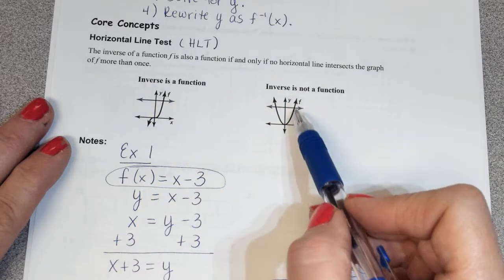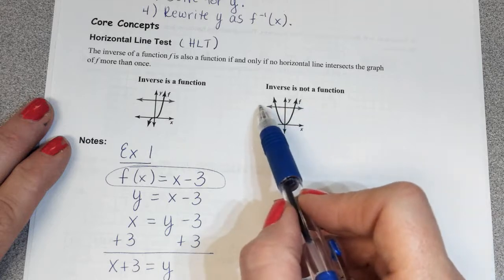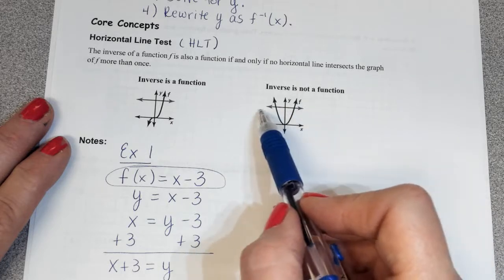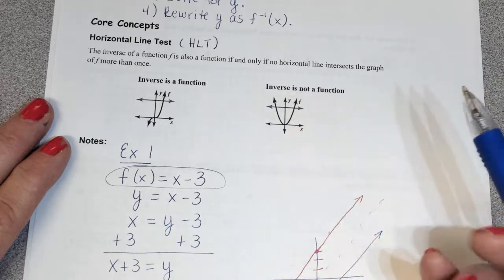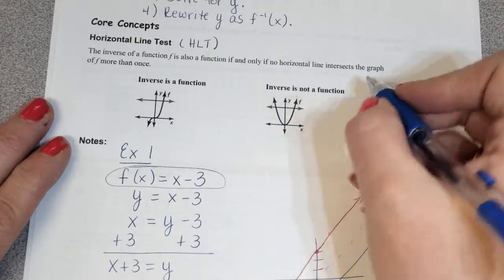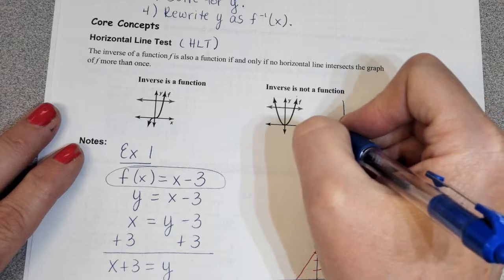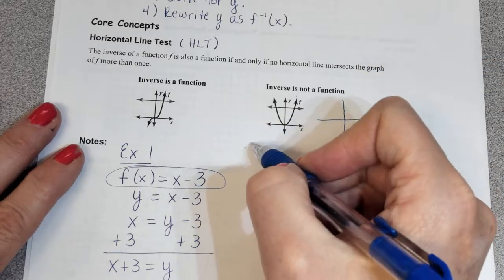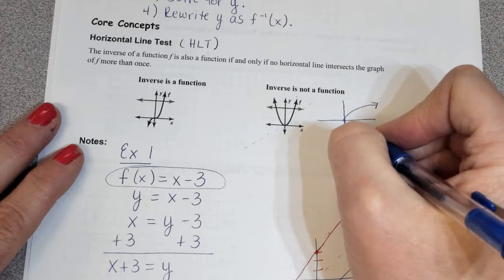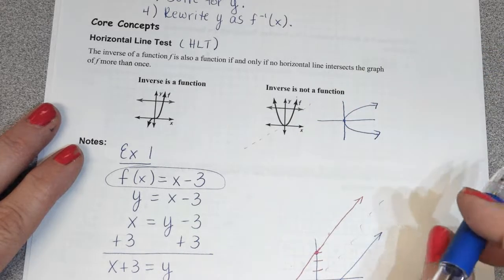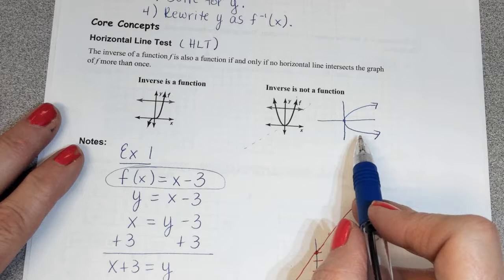Here's this parabola. If I do the horizontal line test, is it touching just one time? How many times? Twice. So therefore the inverse is not a function. If I were to graph the inverse, if I were to reflect this over the line y equals x, it turns into this. Is that a function?